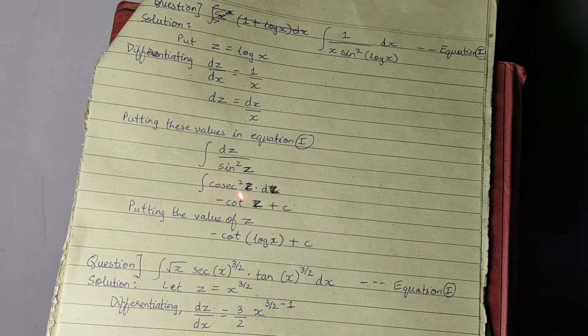Integration of cosec square z dz is minus cot z plus c. So putting the value of z again, instead of z we put log x: minus cot log x plus c. This is the final answer.